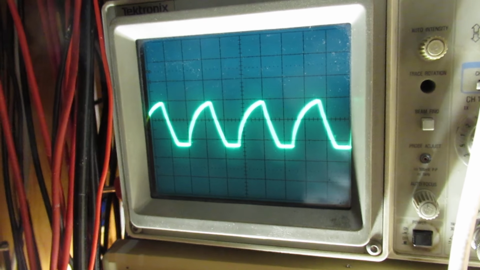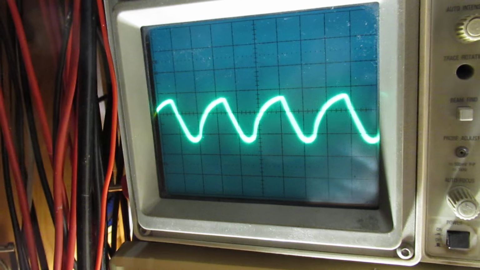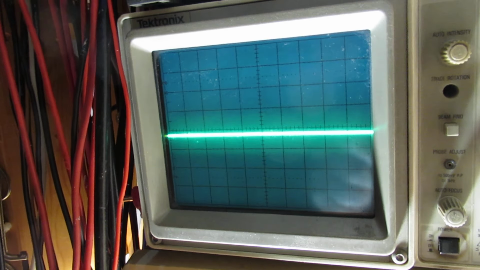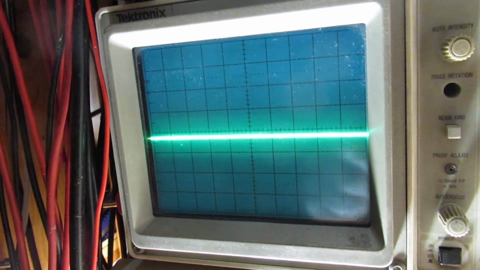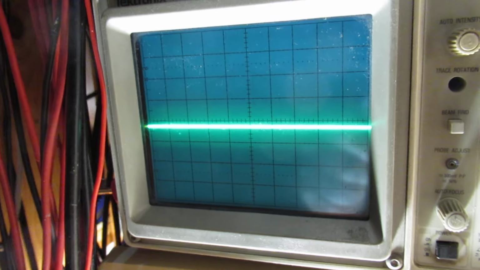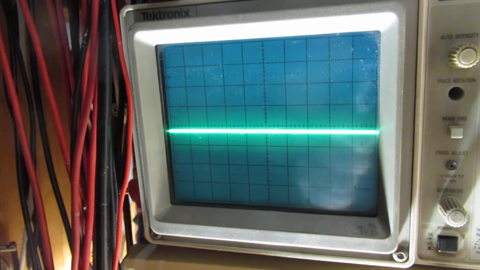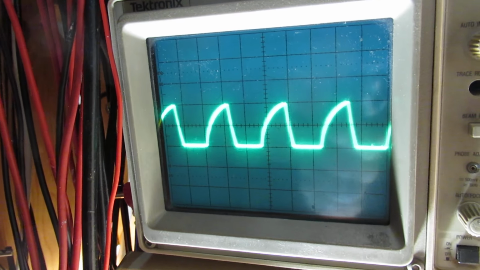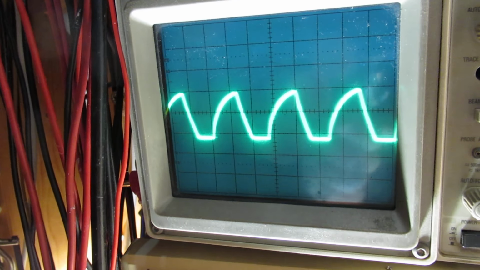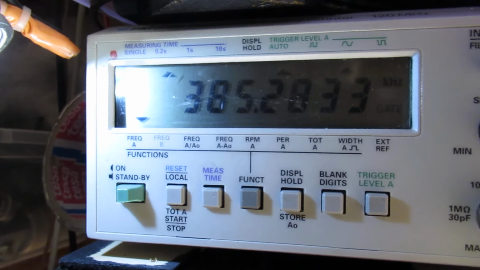Here it stops. The bias is not okay. The final transistor is not able to amplify it. So here the waveform turns back, and we are on 385 kilohertz.